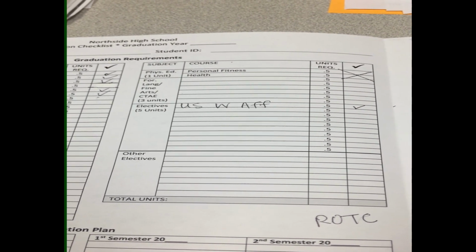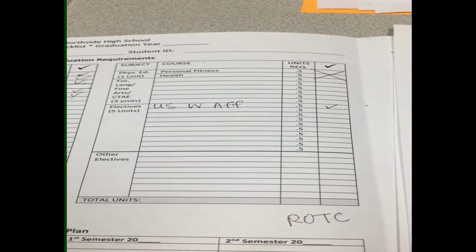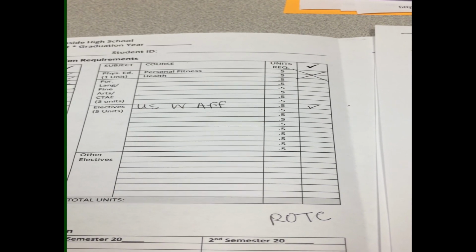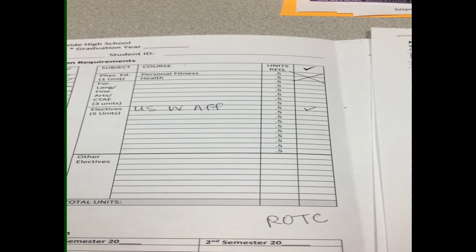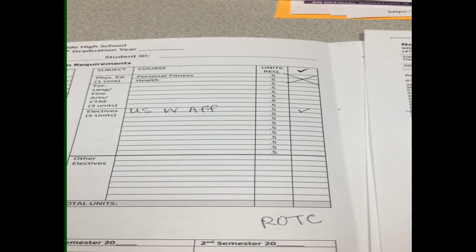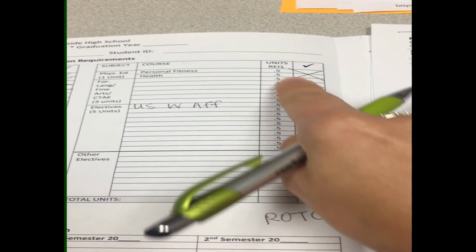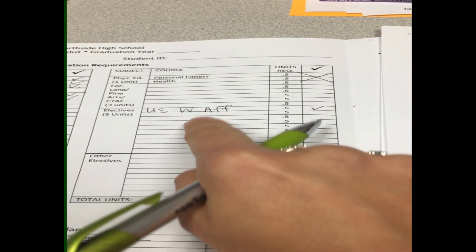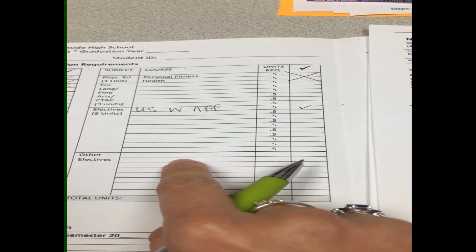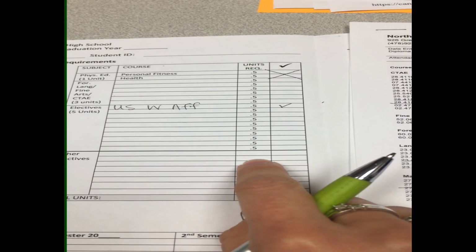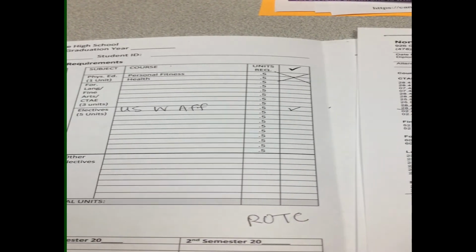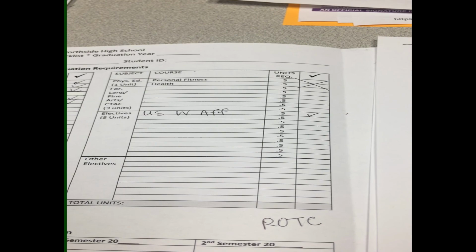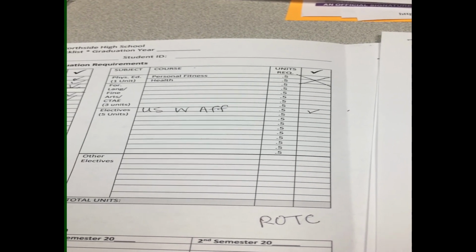If using ROTC credit, you will need to also add 2 additional 0.5 requirements in the other elective section. This still totals 24 units, just moved due to the X. So you'll write them down here because we're going to be recording elective credits over here. So we'll just come down and you'll do 0.5, 0.5, and you'll check them off here if you have the ROTC credits. It will still total 24, which is what is needed for graduation.